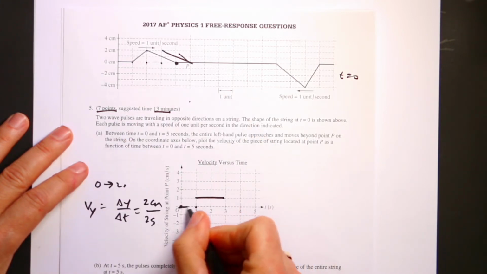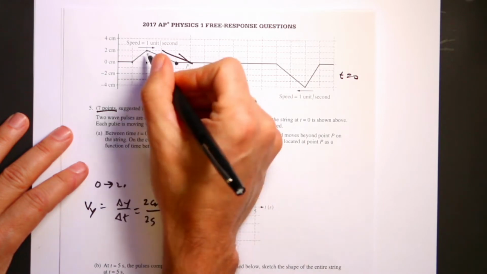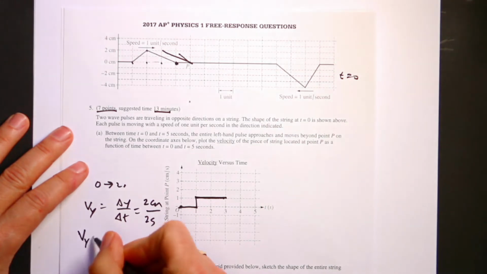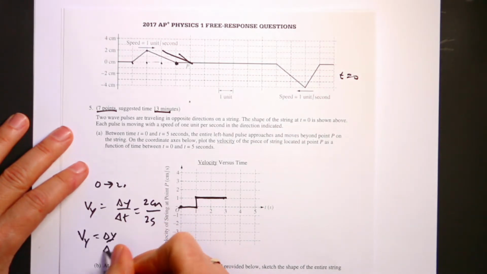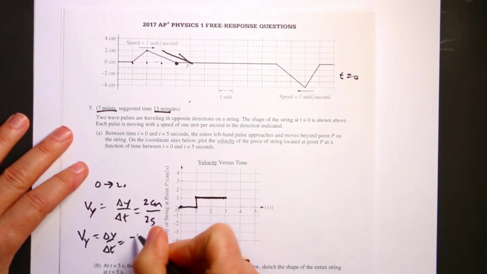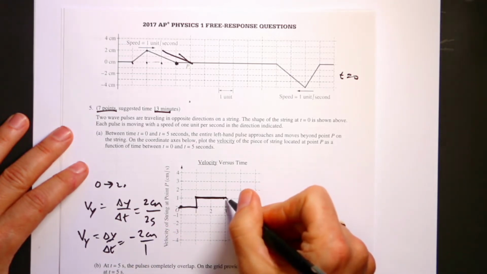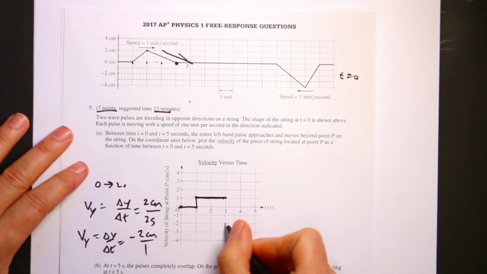Okay, so that's that. So it goes like this, and then like that. Now it's going to come back down. Vy is going to be delta y over delta t, and that's going to be equal to negative 2 centimeters over 1 second. So that would be a velocity of negative 2. So down here for 1 second.